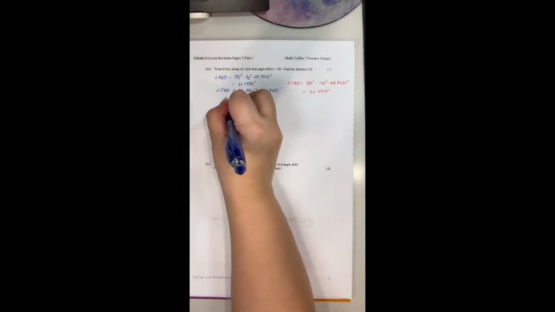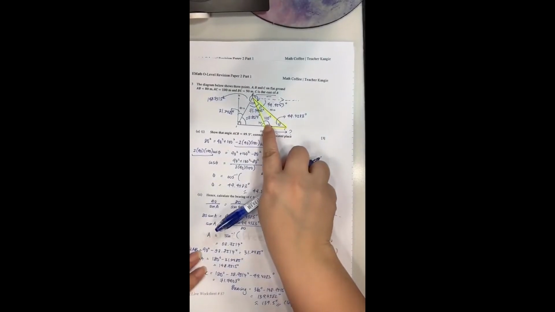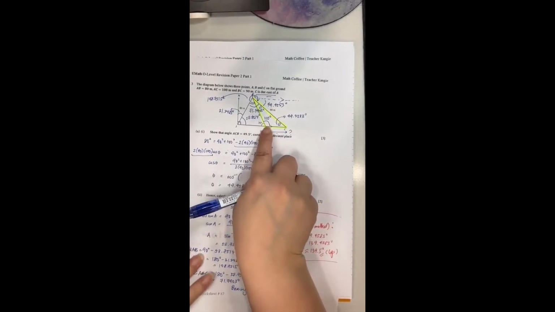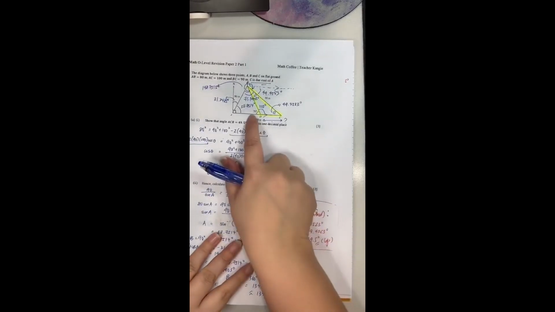So we will say CD over sine 20.5417 degree equals to, we're going to use 110 because we do not have this side. So it will be 90 over sine 110 degree. The 110 is here. Straight line, 180 minus 70.